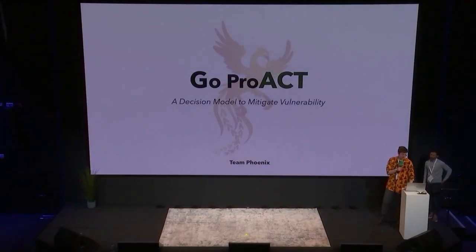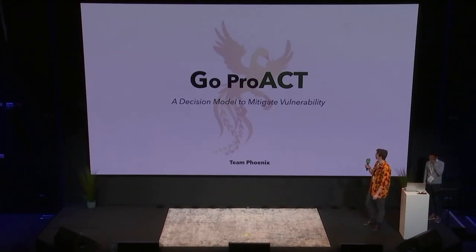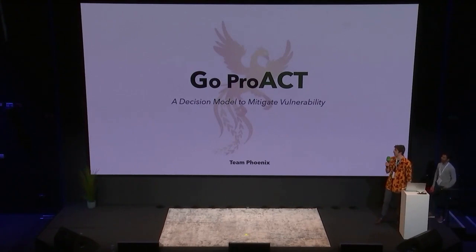Hello everyone, we are Team Phoenix, and for the past couple of days we looked at integrating hypergranular pollution data with vulnerability assessments to be able to create a decision model to help civil planners.